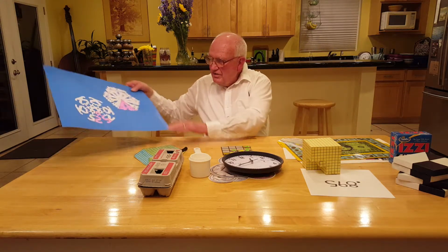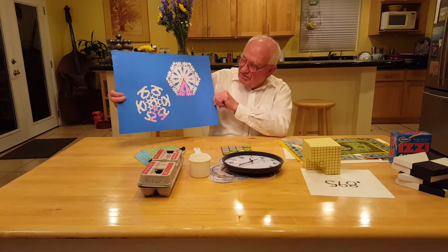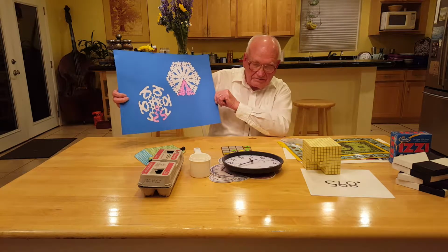One of the things we've done is cut snowflakes out and talk about sixths. So it's 1/6 of each snowflake colored in.